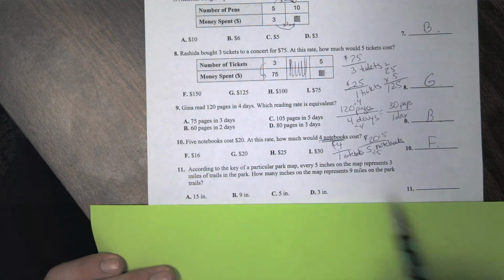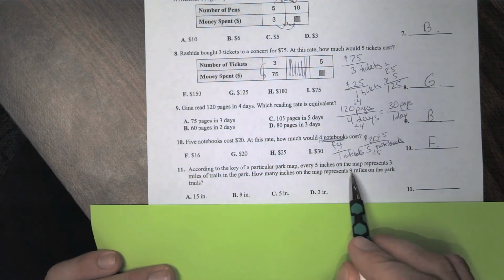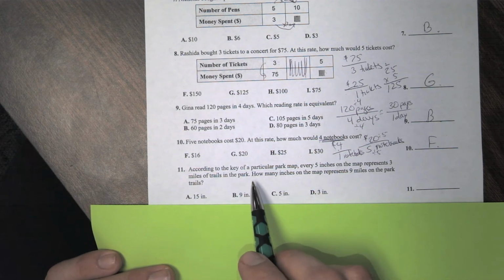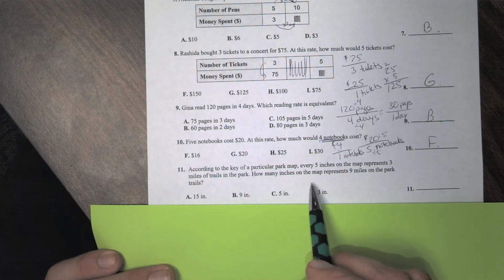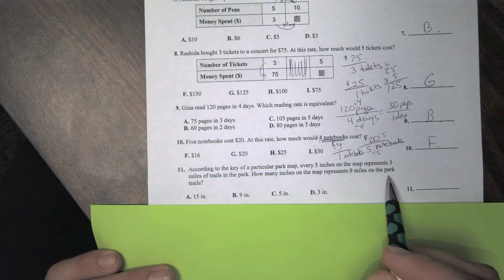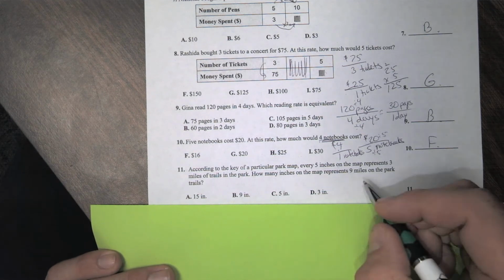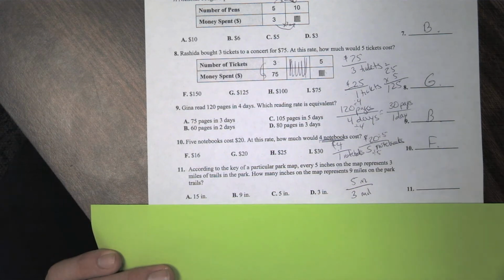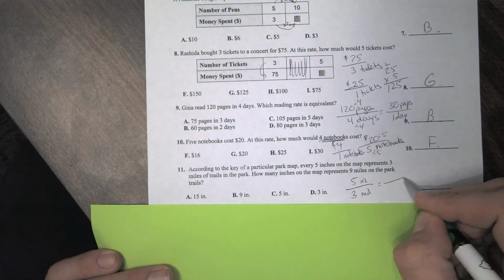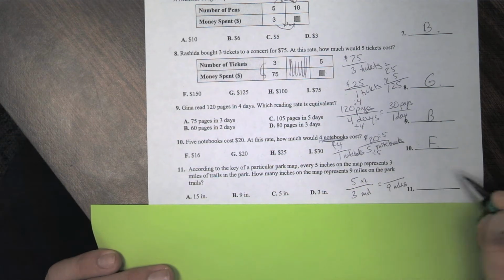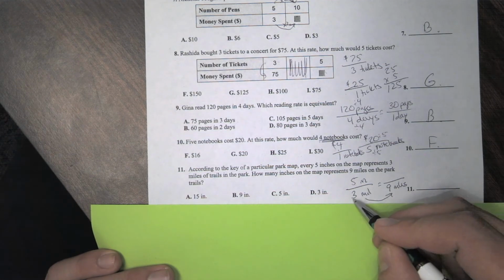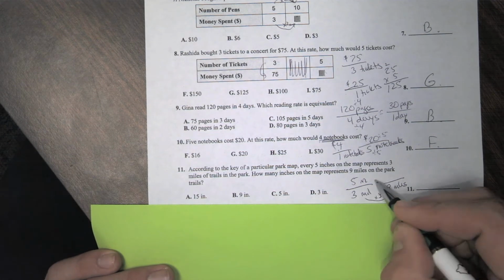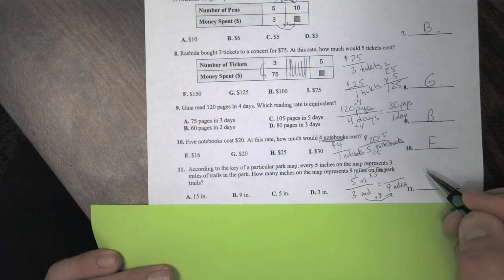All right, according to the key of a particular park map, every 5 inches on the map represents 3 miles of the trail in the park. How many inches on the map represents 9 miles on the trail? So 5 inches, 3 miles. We want to figure out if we can get to 9 miles. How are we getting from 3 to 9? Well, times 3. So you have to do the same thing up top, times 3. So that'd be 15, which is letter A.